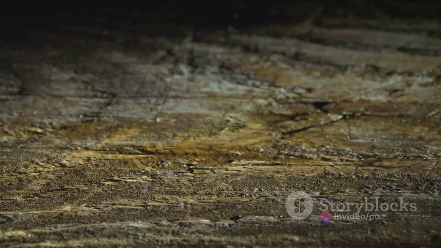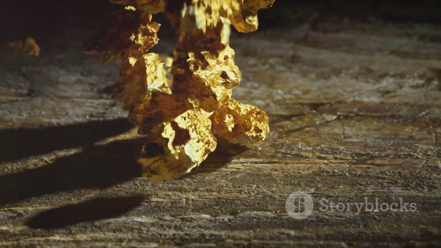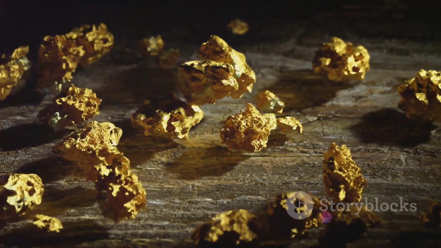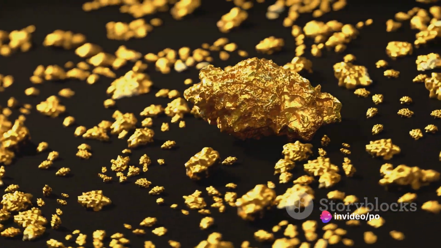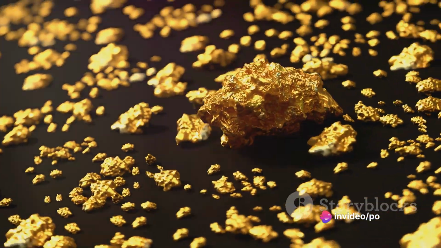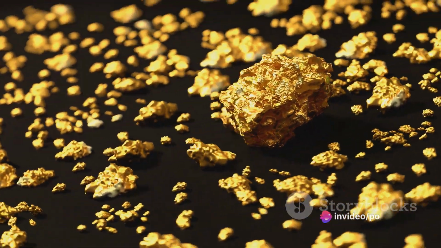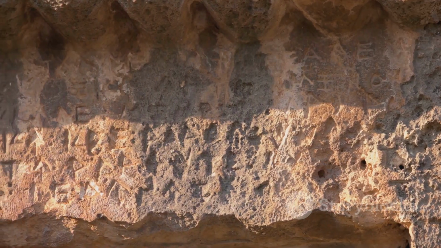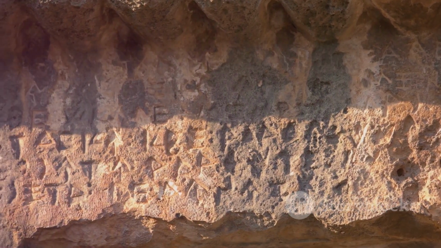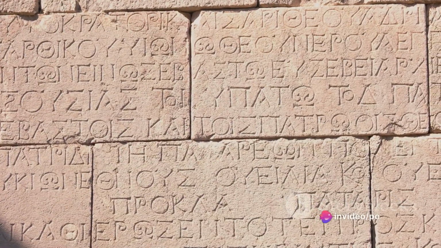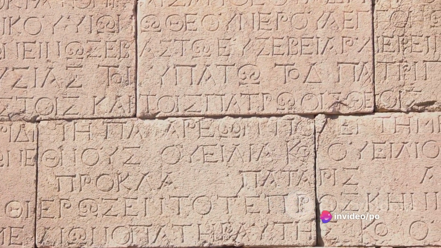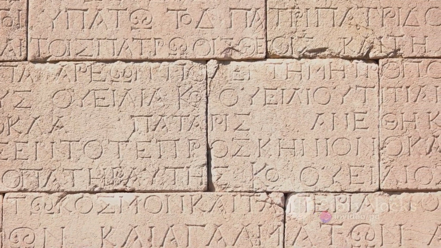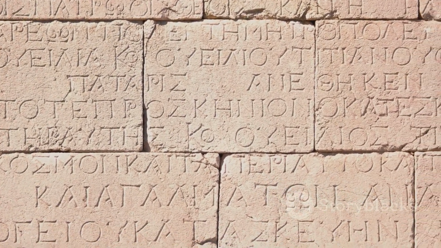Take gold, for instance. Its chemical symbol is Au, which might seem strange if you're only familiar with its English name. But this abbreviation comes from its Latin name, aurum, which means shining dawn. Quite fitting for this precious metal, wouldn't you agree? Similarly, lead's chemical symbol, Pb, comes from its Latin name, plumbum. This is also where we get the word plumbing, as lead was widely used in ancient water pipes. Who knew that chemistry could be so deeply intertwined with etymology and history?